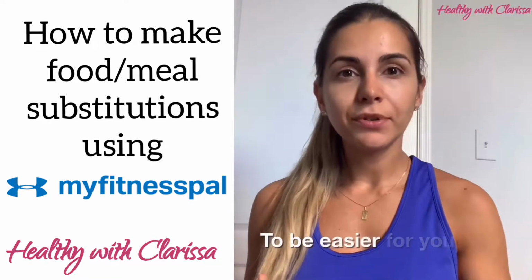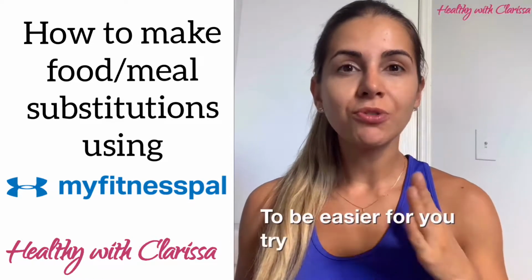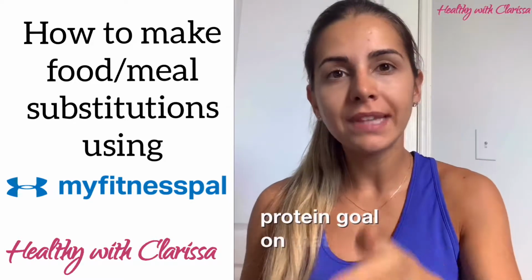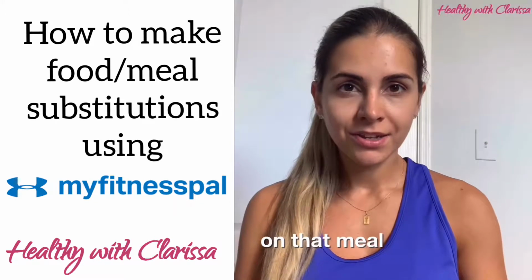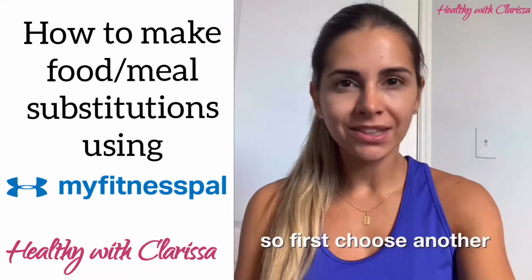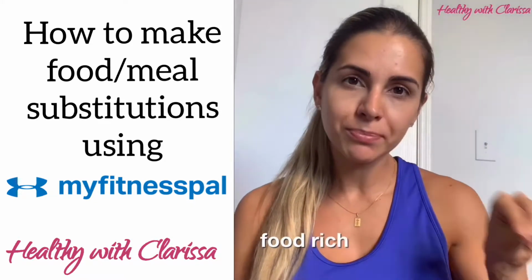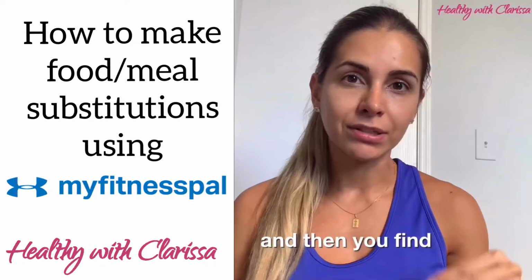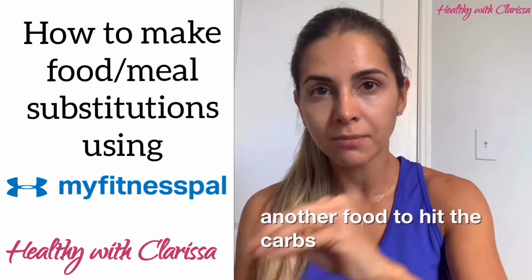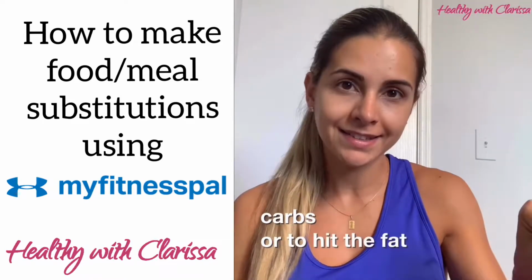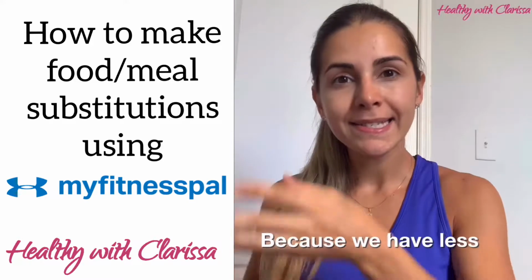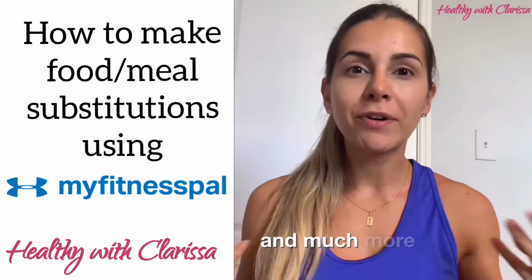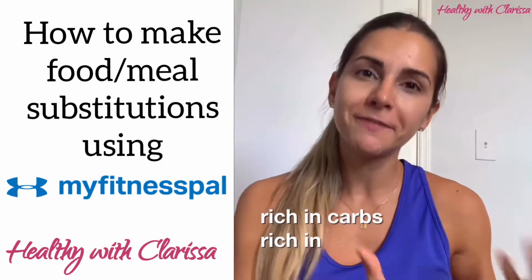To be easier for you, try to hit first your protein goal on that meal. So first, choose another food rich in protein, and then you find another food to hit the carbs or to hit the fat, because we have less foods rich in protein and much more foods rich in carbs, rich in fat.